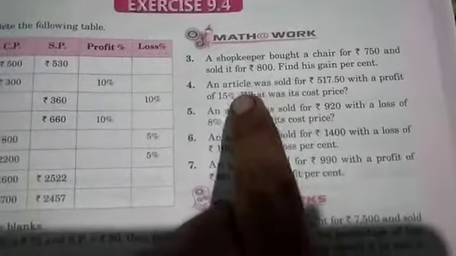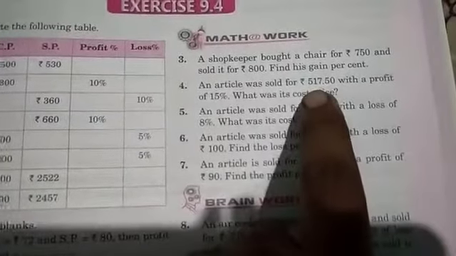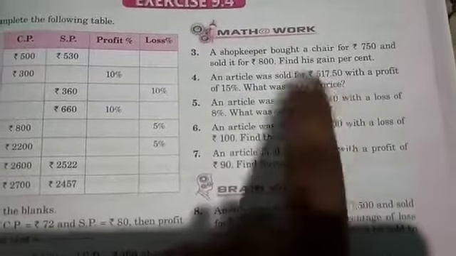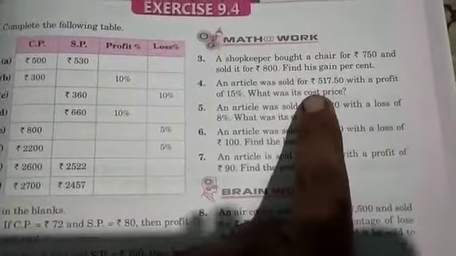Question number 4 is exactly the same again. Here the selling price is given and the profit percentage is given. You have to find out the cost price. So you try this one yourself.